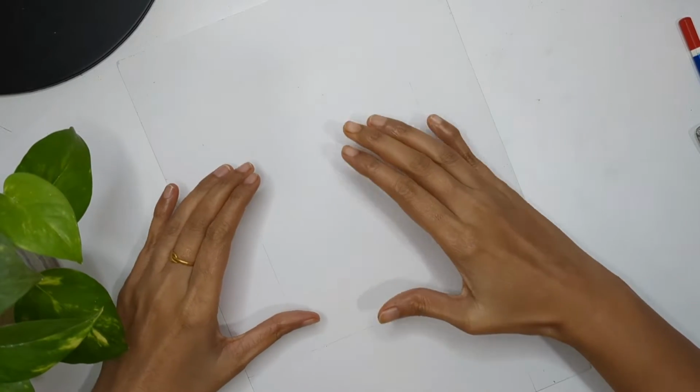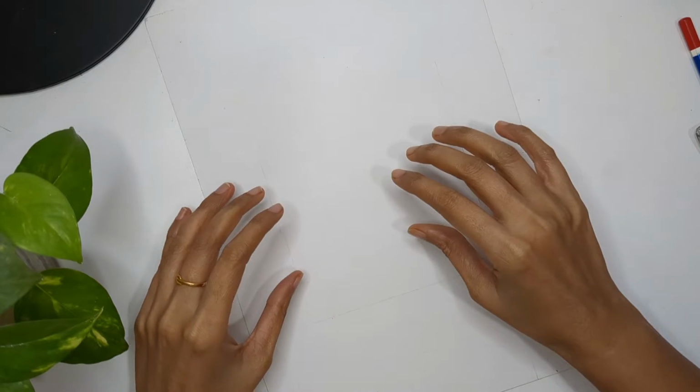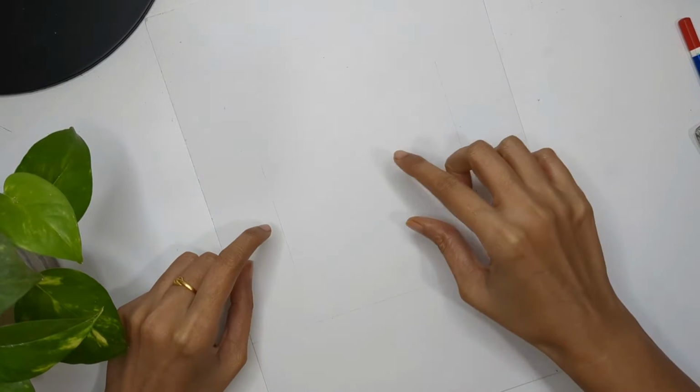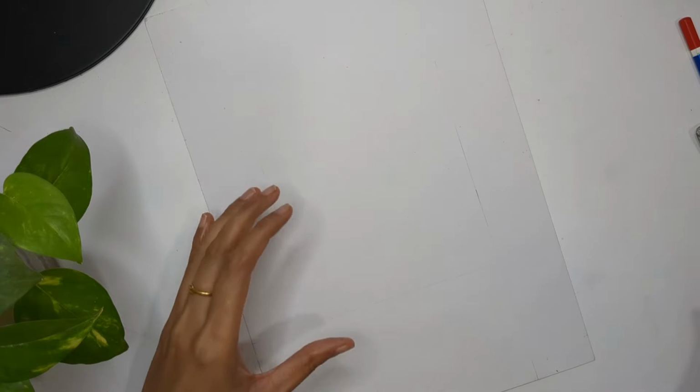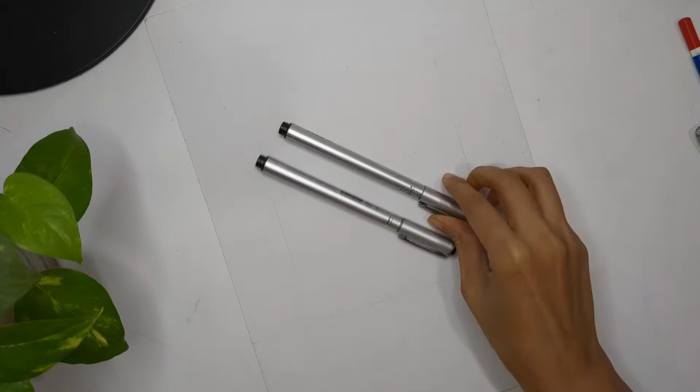So in today's video we are going to learn how we can draw flower fields. I'm going to keep Aster flower as my main flowers, and then I'm going to create some foliages and some leaves and all those things to fill the area. To do this you can use normal pencil or you can use normal ball pen as well.